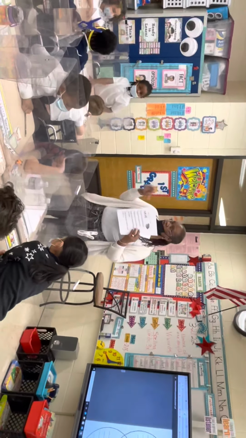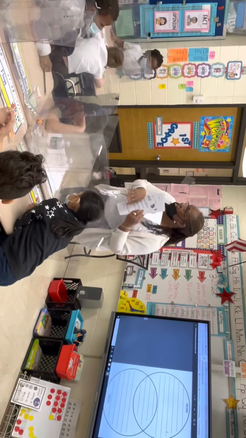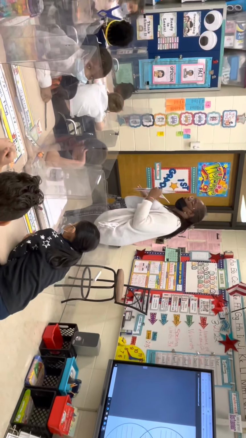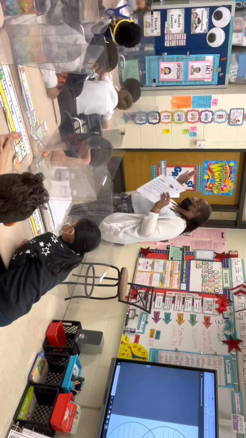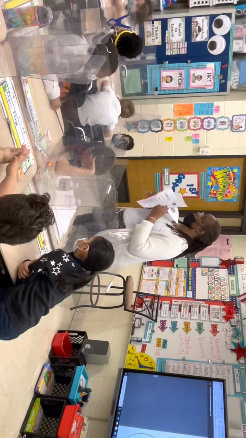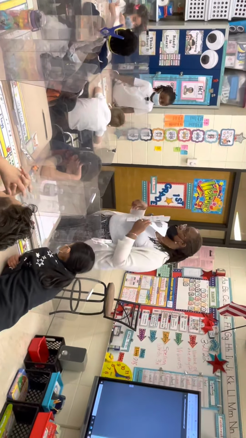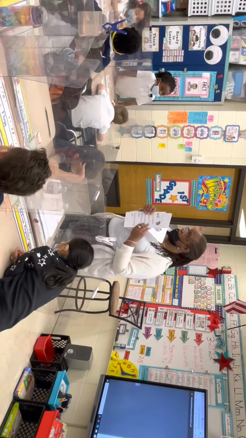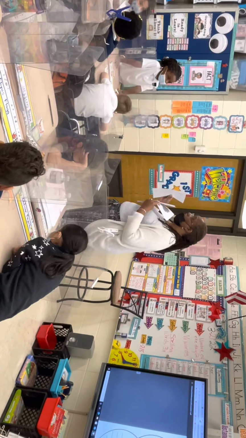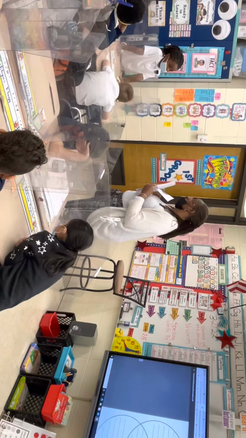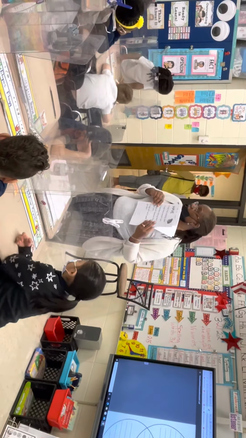Now there'll be a group who have frog information, and there'll be a group that'll have toad information. And so once you've written everything that's important about the frog or the toad, we're going to come back together and talk about what we found that was the same about the frog and what we found was different about the frog.